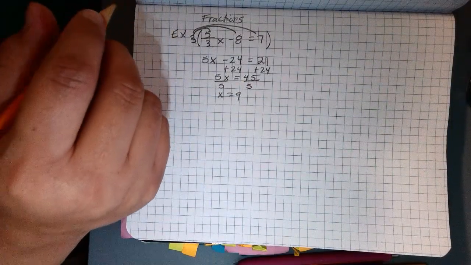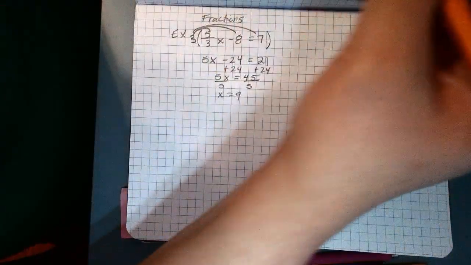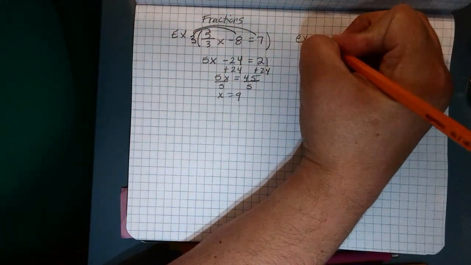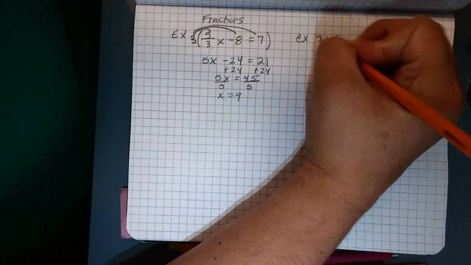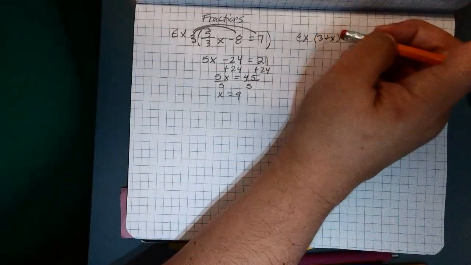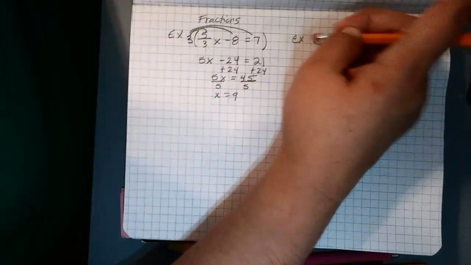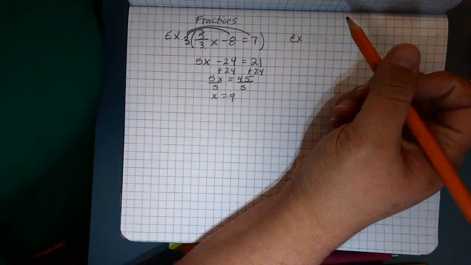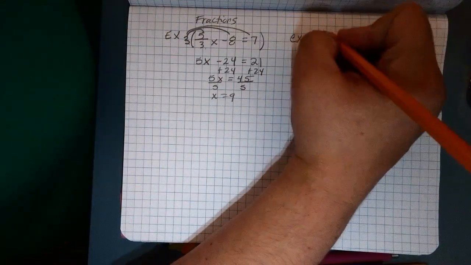But what if we have two different fractions? So we're going to kick it up a little bit here. Well, maybe not that high. Hang on, let's calm down a little bit. Calm down. Here we go.